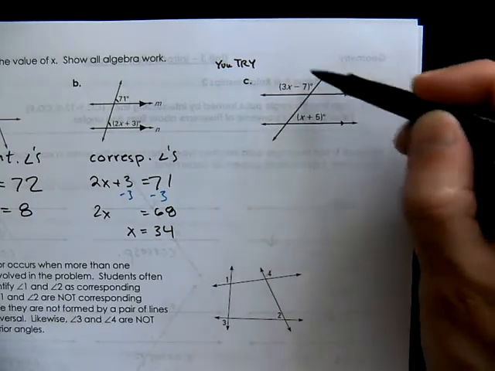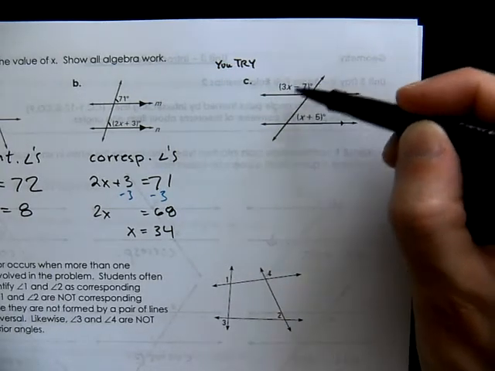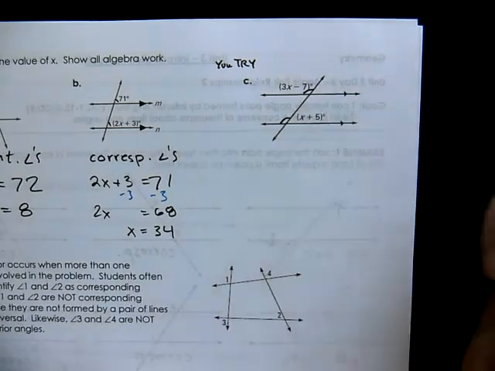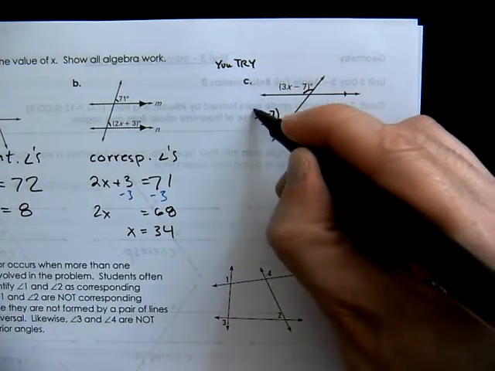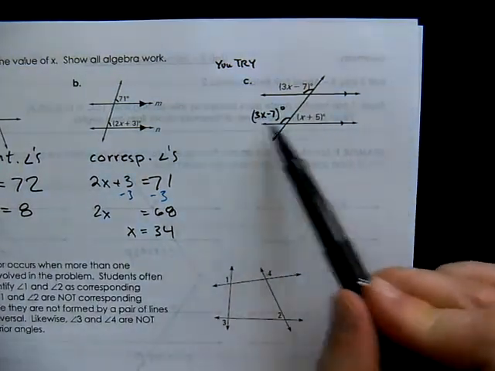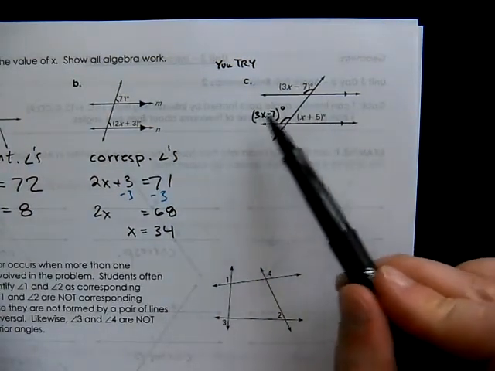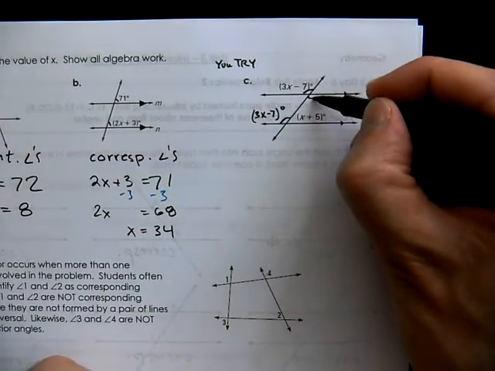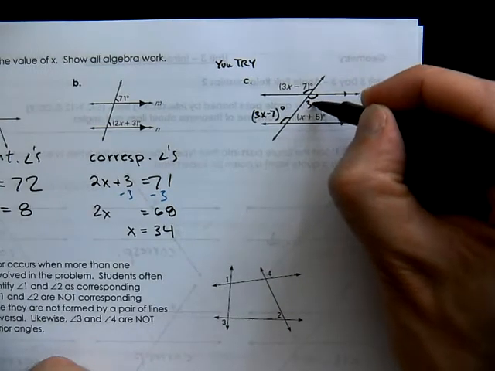We could transfer this information in several different ways. We could take this 3x minus 7 and move it down here because these are corresponding angles and we know these are going to be the same. So we could do this. And if we did, we would then have a linear pair, and that would add up to 180 degrees. Or we have a vertical pair of angles here. We could take this given information, transfer it to this location.